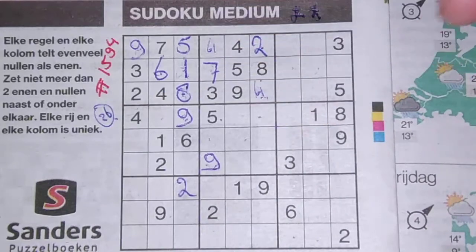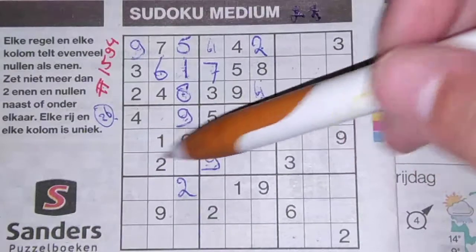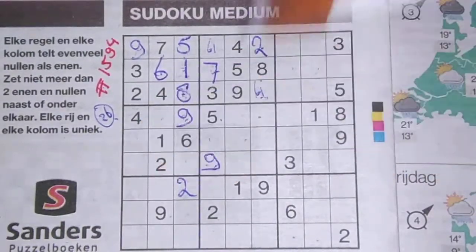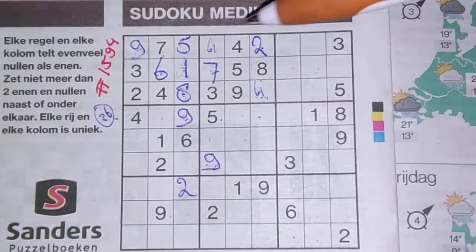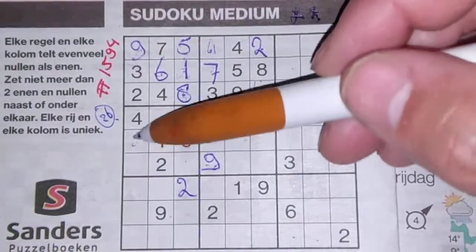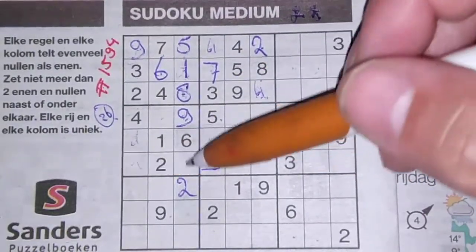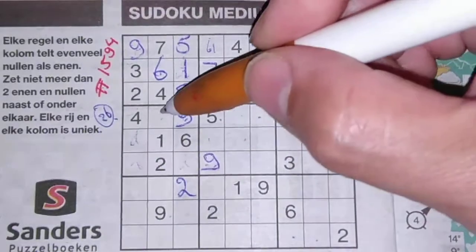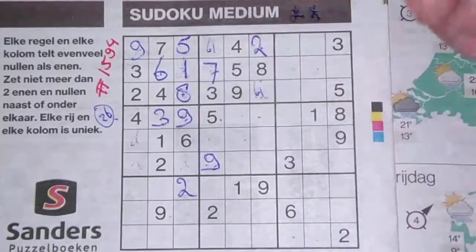Let me see. 4 missing numbers in this big square. One of the missing numbers is a 3. We see here 3, so no 3 in these 2 boxes. There are 3, no 3 in those 2 boxes. 1 box left for the 3 should be there.